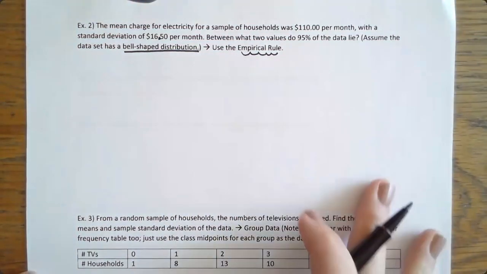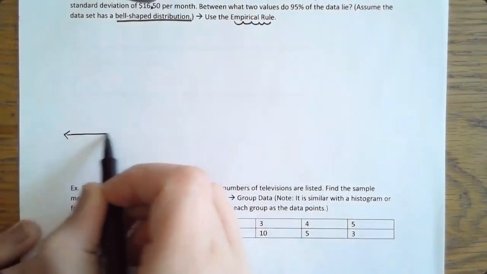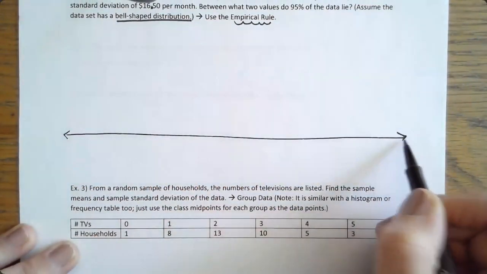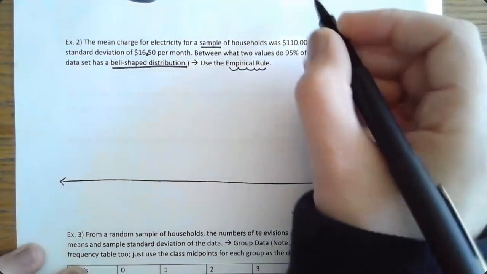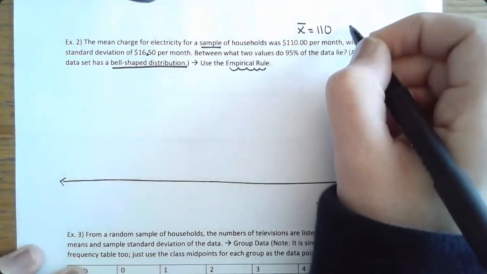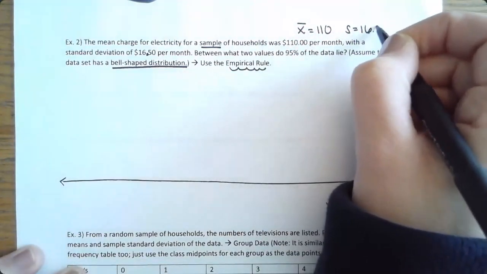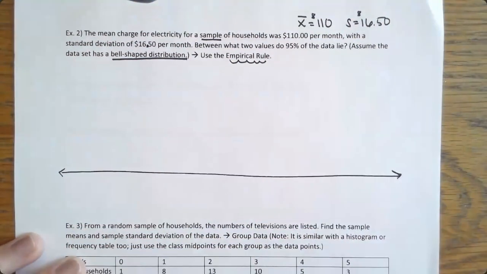And this is how we can set up the empirical rule. So I'm going to draw the picture for you guys. And I'm going to start by drawing an axis on the bottom. We have sample data, and the mean is $110. And then the standard deviation is $16.50. So the mean is in the center.